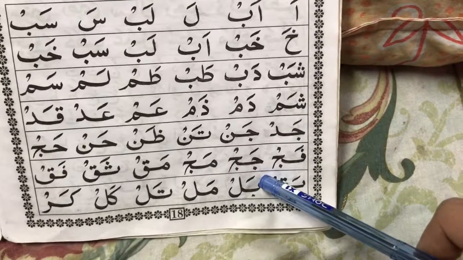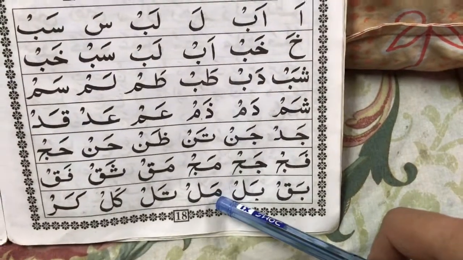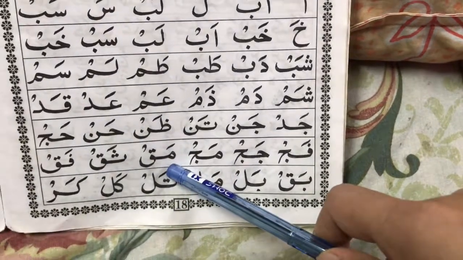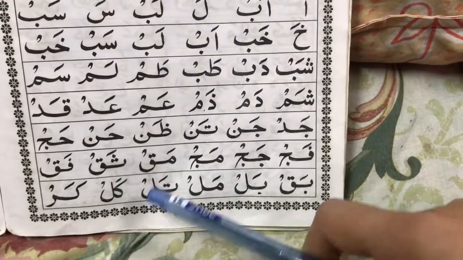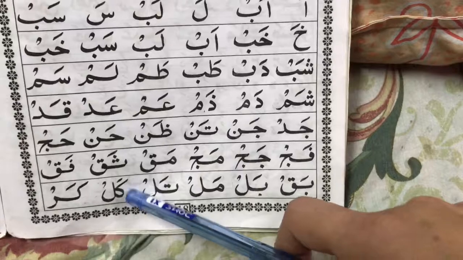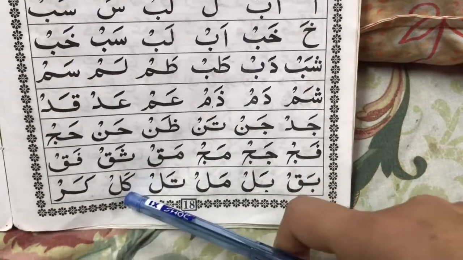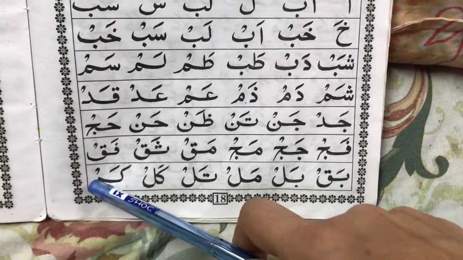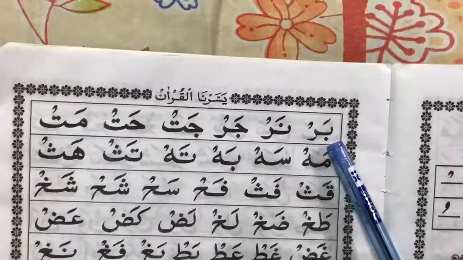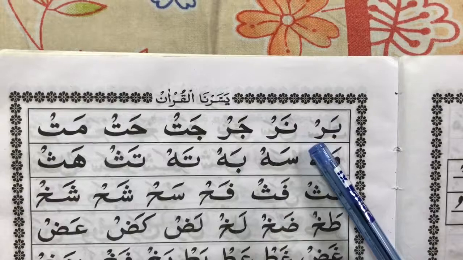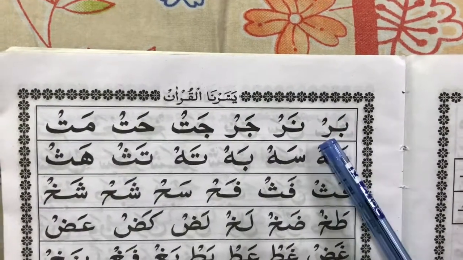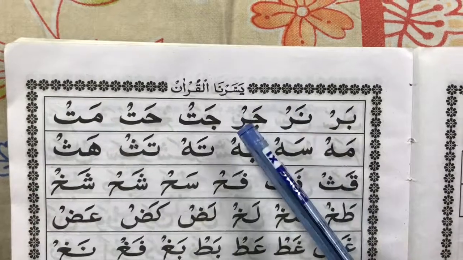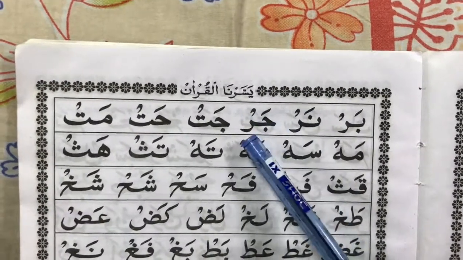Fe Jabar Fa, Ba, Il, Bal. Ma Jabar Ma, Il, Mal. Ta Jabar Te Jabar Ta, Il, Tal. Kaf Jabar Ka, Il, Kal. Ka, Re Sukun Ir, Kar. Be Jabar Ba, Ra Sukun Ir, Bar. Na, Ir, Nar. Jeem Jabar Ja, Re Sukun Ir, Jar.